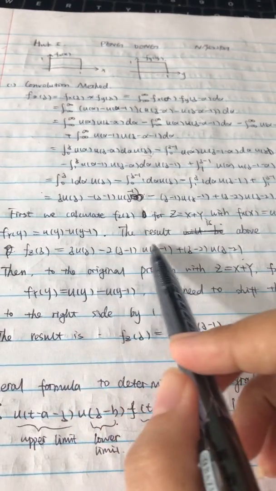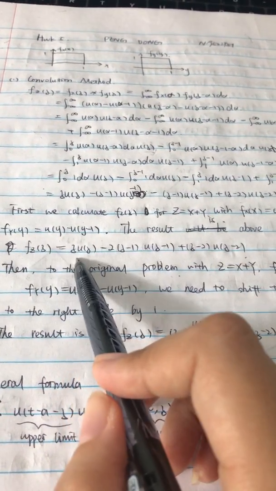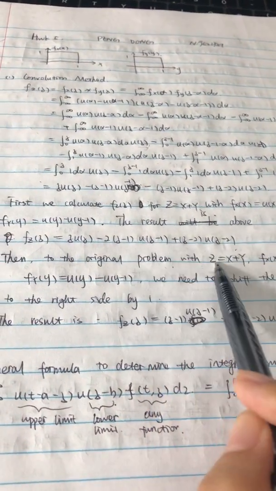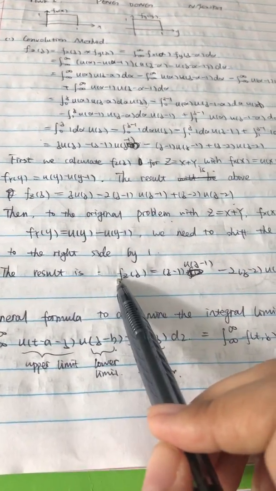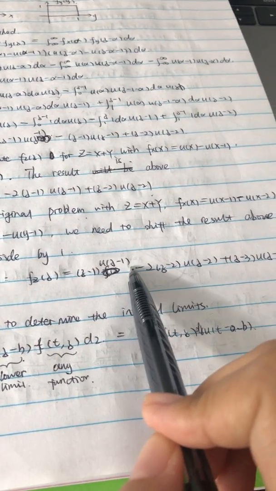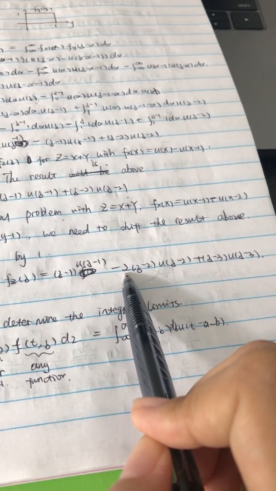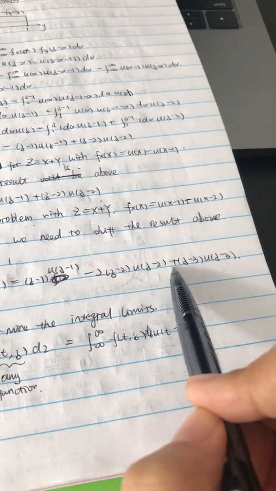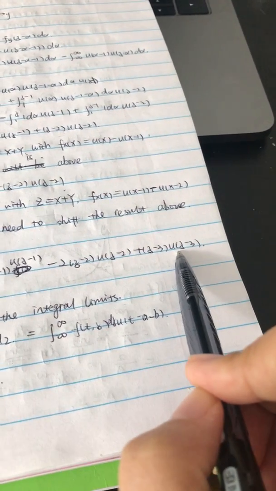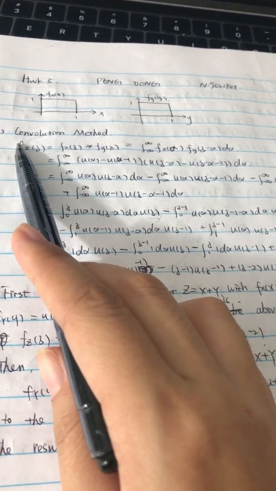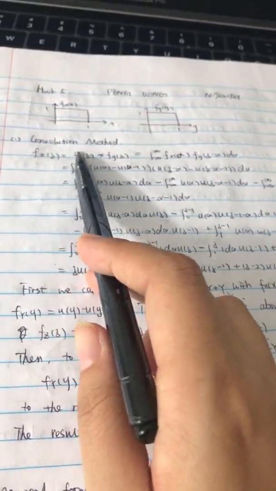For this, we got the result for fZ, and then we shift this result to the right side by 1. So the result is fZ equals (z minus 1) times u(z minus 1), minus 2 times (z minus 2) times u(z minus 2), plus (z minus 3) times u(z minus 3). So this is the result of fZ of z by the convolution method.